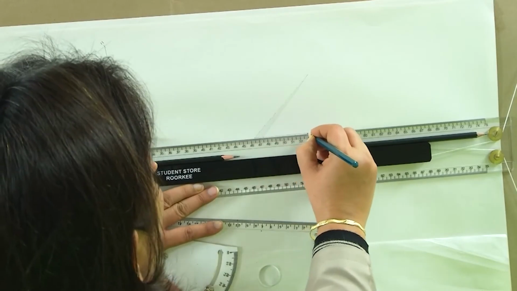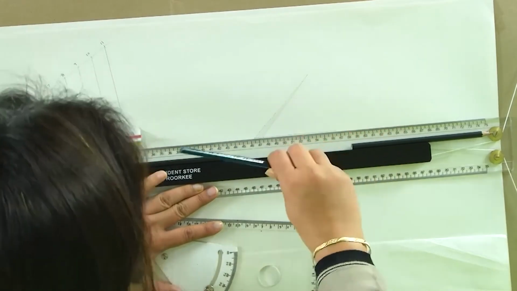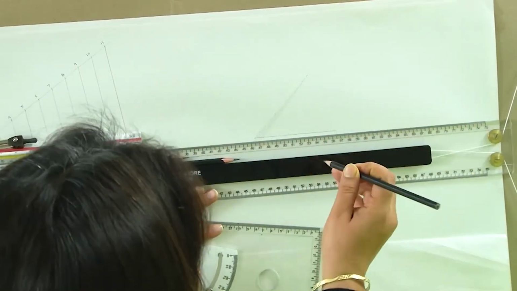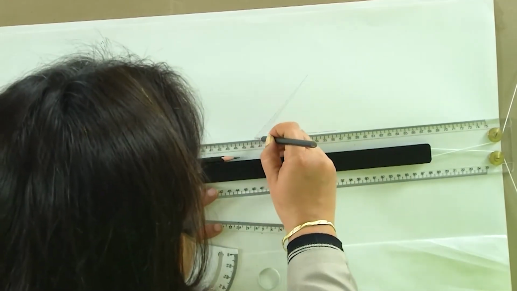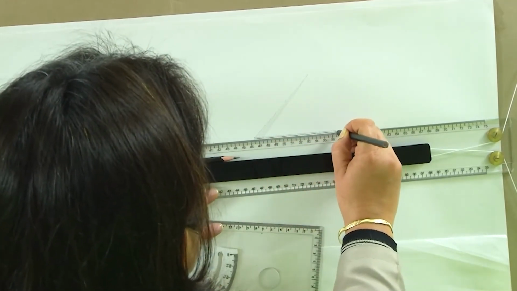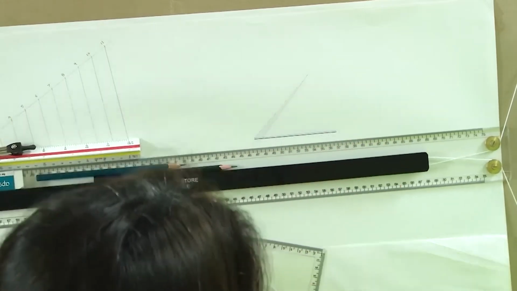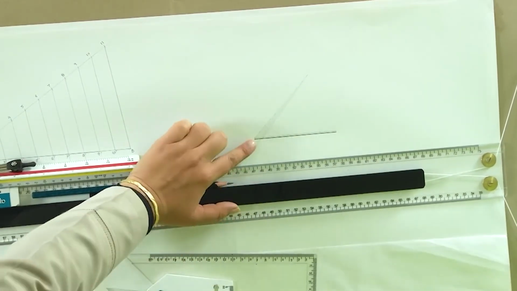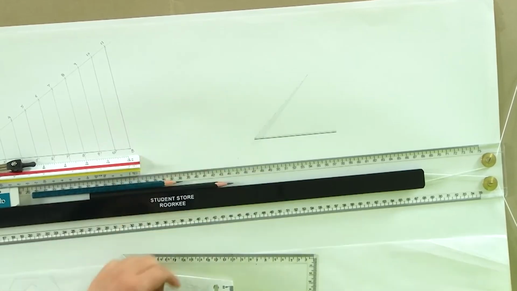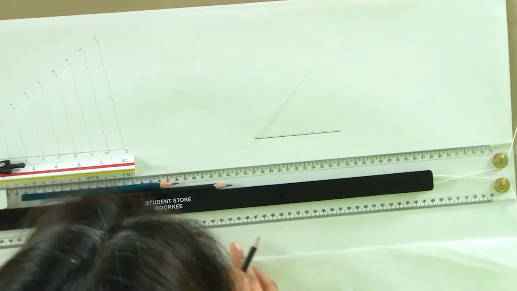But what we are taking here is that this is a scale whose representative fraction is 1:500, and we are representing a line of 50 meters here. So, when we draw, 1 centimeter here is equal to 5 meters. That is what we are representing.